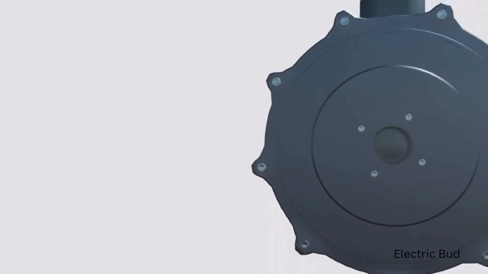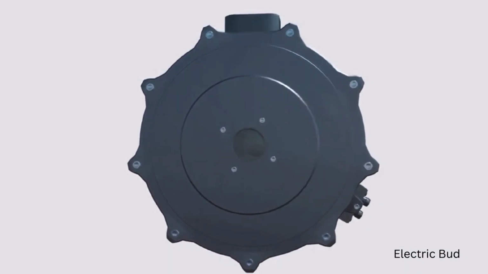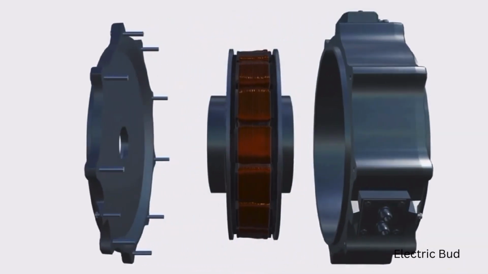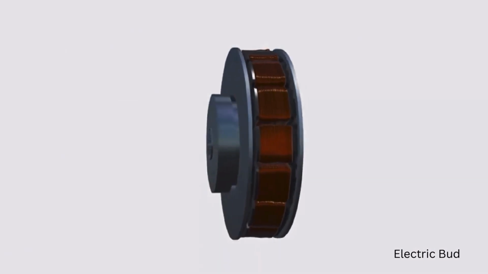Axial flux motors, as the name suggests, operate using a magnetic field that is axial to the rotational axis of the motor. This is unlike a more conventional radial flux electric motor, where the magnetic field is radial to the rotating axis of the motor.